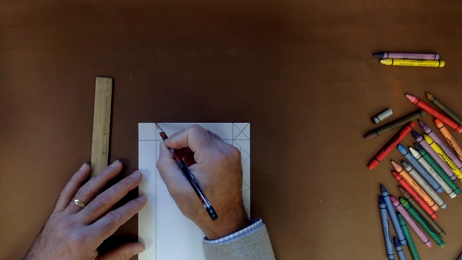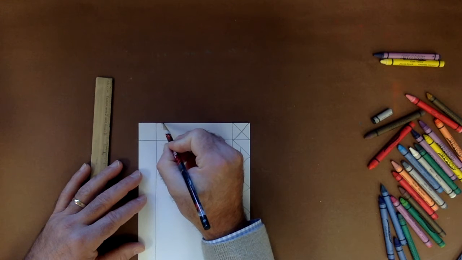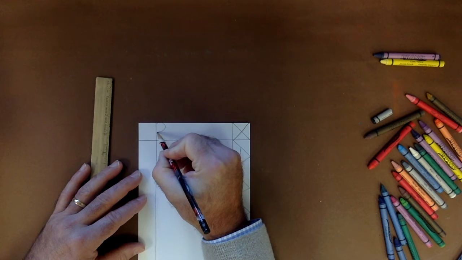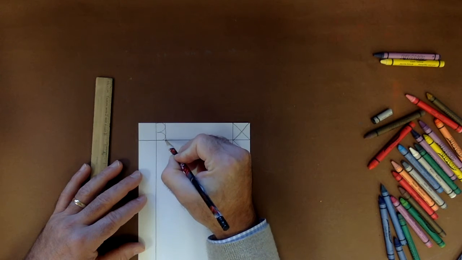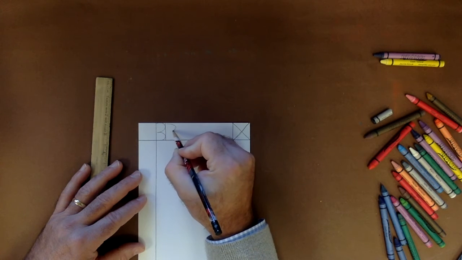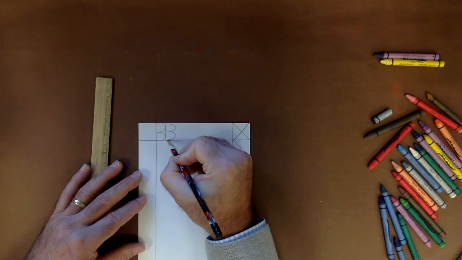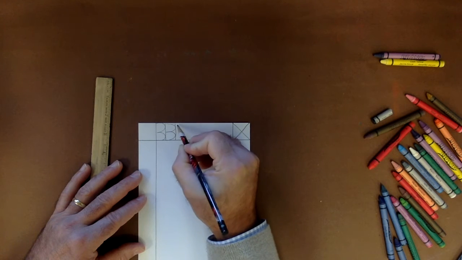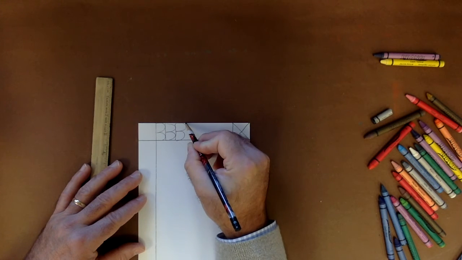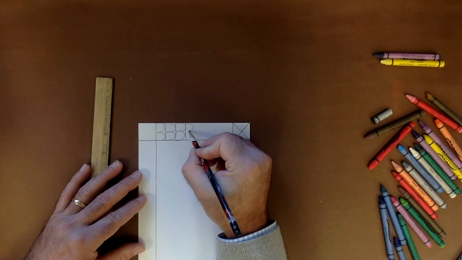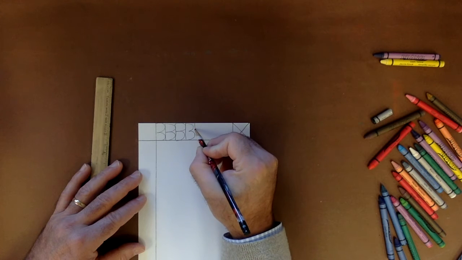So this could be the straight line of the B. Then if I just do the two curves, and then straight line, then I repeat, because a pattern is repeating. So I'm making an interesting pattern by repeating a letter. Straight line, repeat.